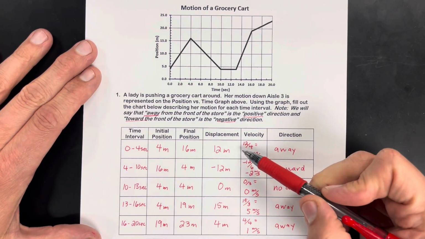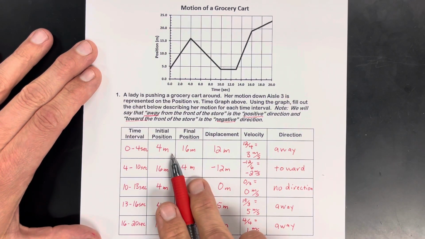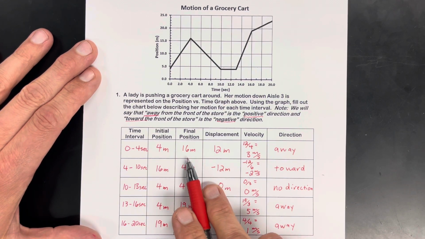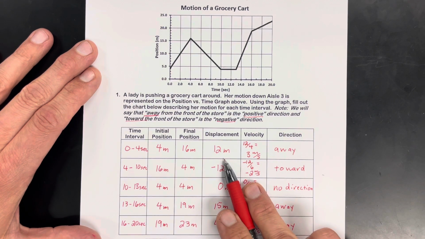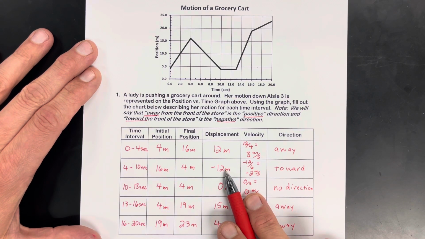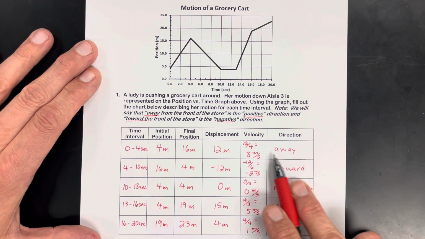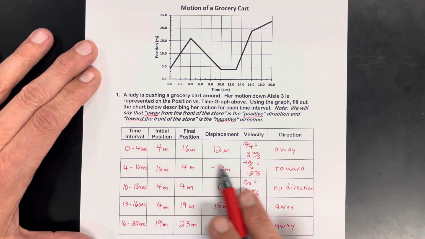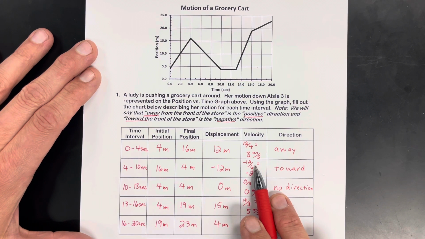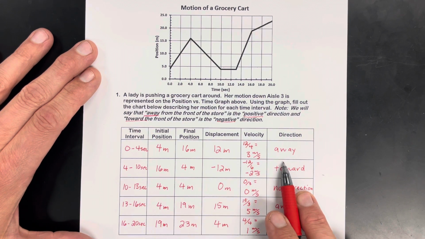All right, now to find the displacement, you take your final position minus the initial position. So once you figure out your initial and final position, you simply subtract the two, final minus initial. It's always got to be final minus initial so that we can get our displacement and get the positive or the negative there. Then we can figure out the velocity by taking that time interval, the 4 seconds, so 12 divided by 4 gives me 3 meters per second. And because it's positive, it's moving away.